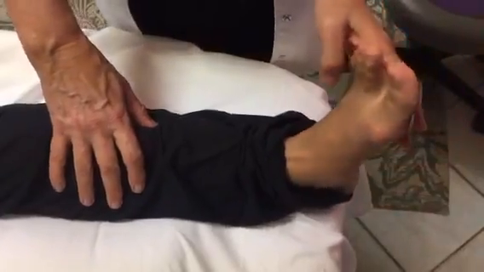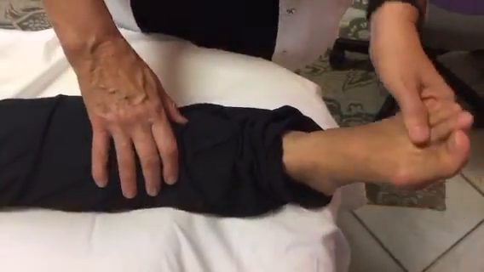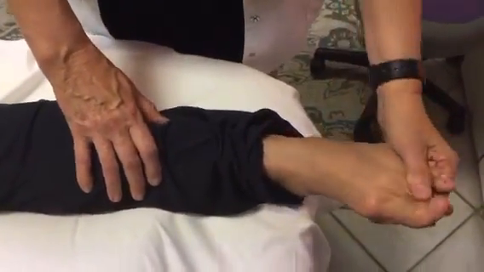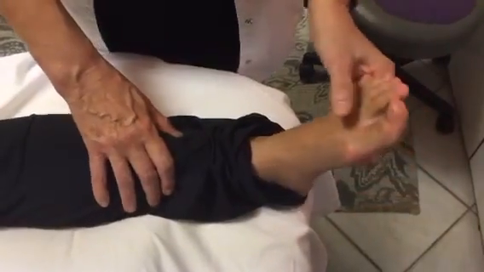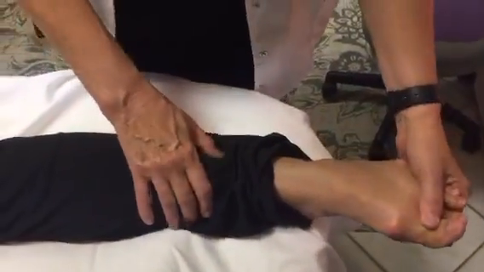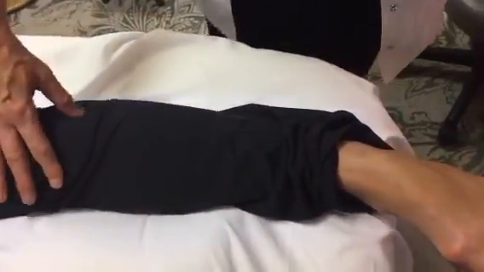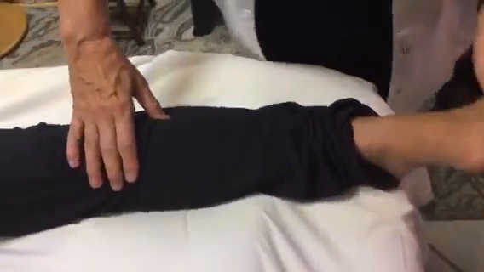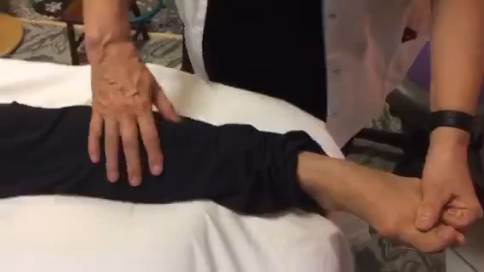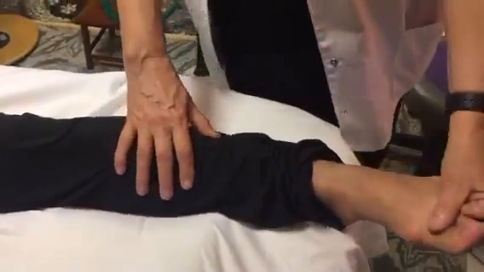So the four muscles for this would be the tibialis anterior, the extensor digitorum longus, the extensor hallucis, and the peroneus tertius. Yes, exactly. They were strong. The peroneus tertius was fine. Really strong. So they're not causing any of your troubles.